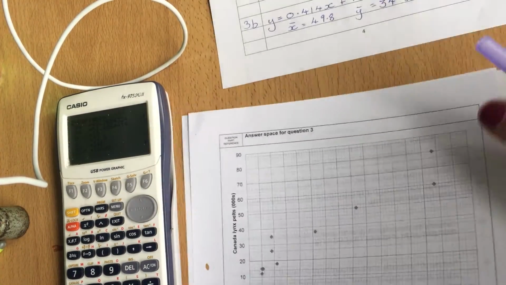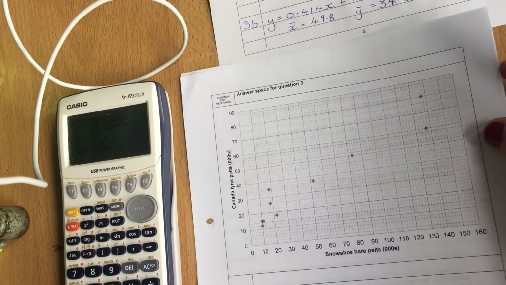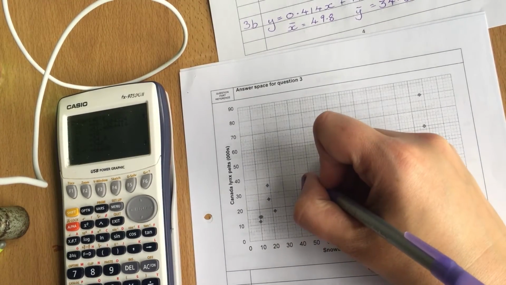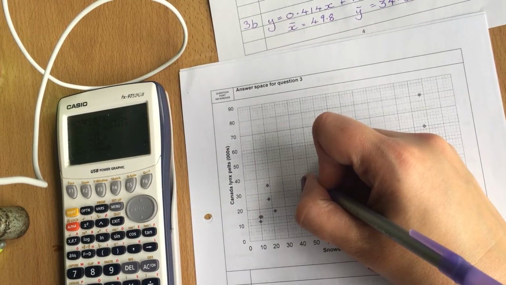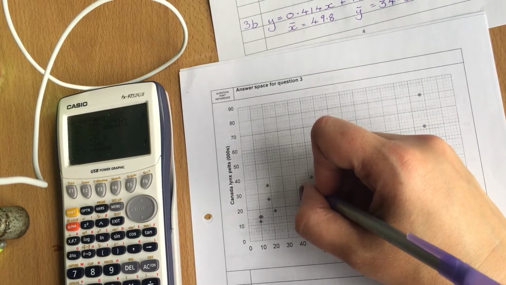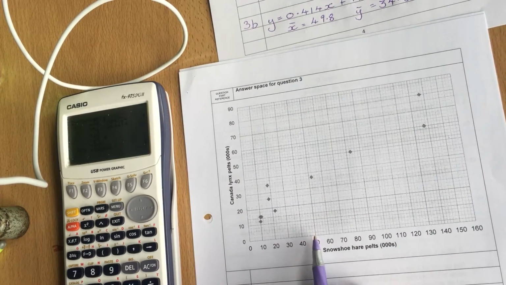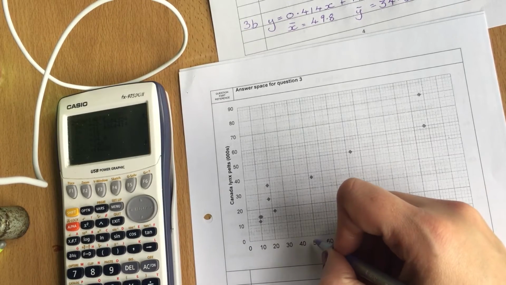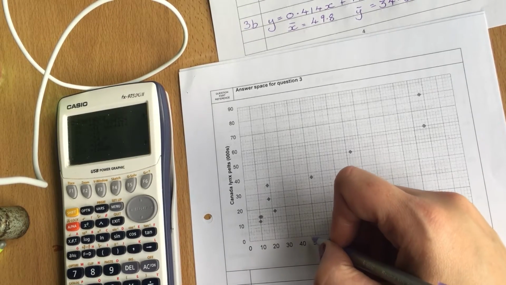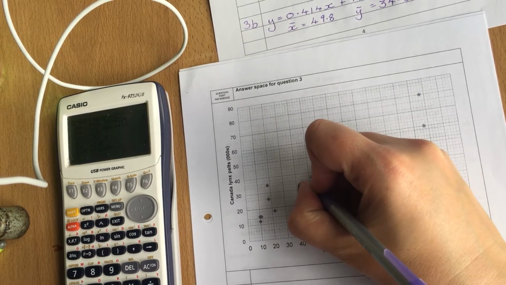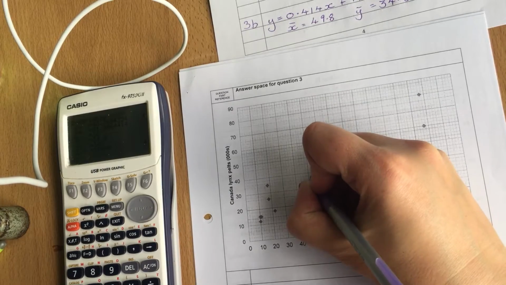So looking at our graph, if we first off plot 49.8 on our hairs and then 34.8 on our links, so we're going up in 2s for each thing. So our x is a tiny bit below 50 and our y is a tiny bit below 35. So we've got this one, which is our mean.